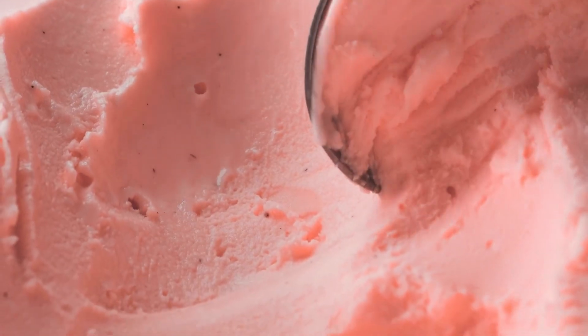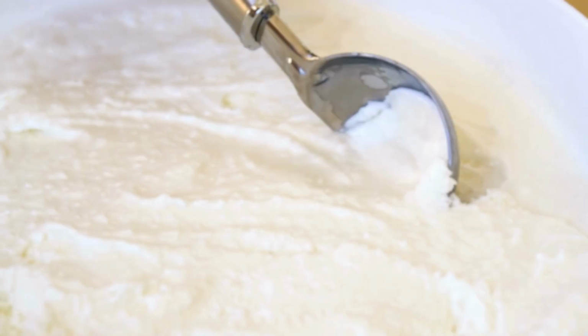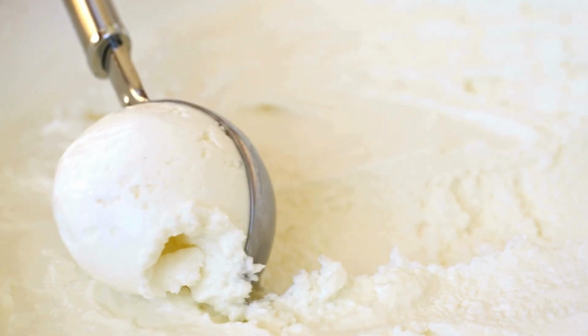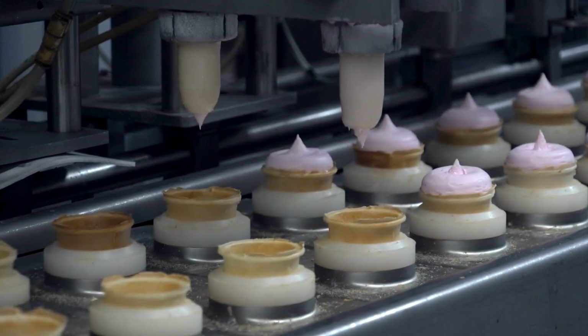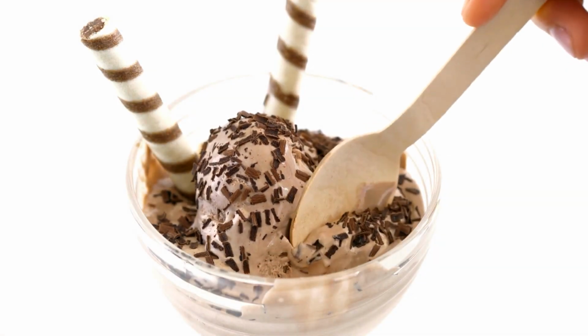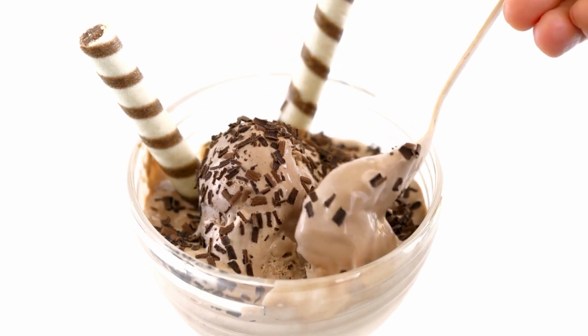At this temperature, there is still a small portion of liquid water. If all the water present in the ice cream were frozen, the ice cream would be as hard as an ice cube. When the ice cream comes out of the freezer, it isn't yet as hard as your ice cream in a tub. The exact temperature, though, will depend on the process. The ice cream will have to harden out further.